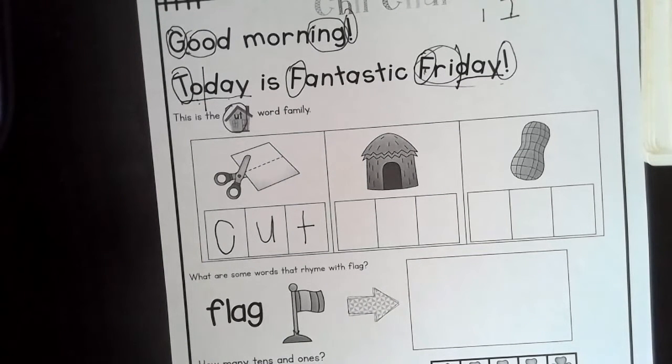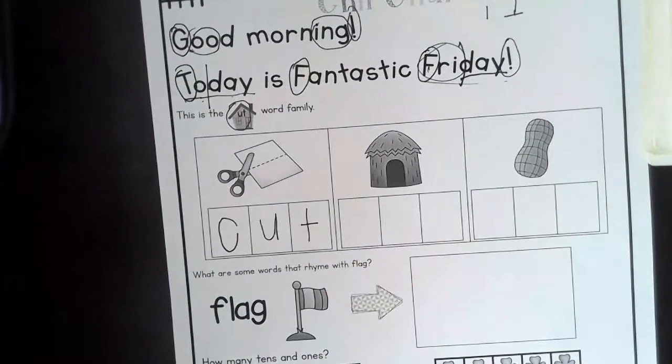I want you to try to tap out the word hut and spell it on your own. Ready, go.